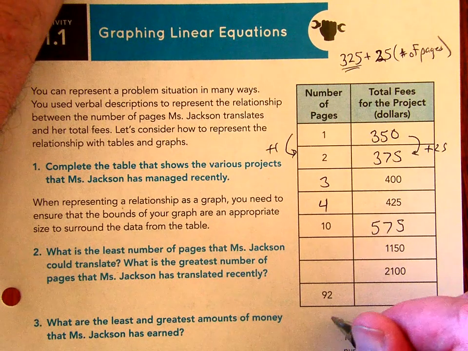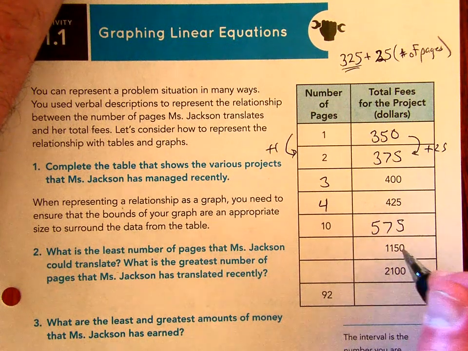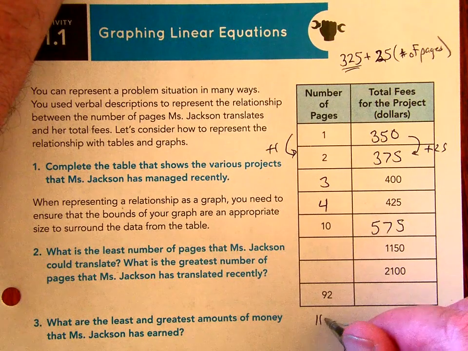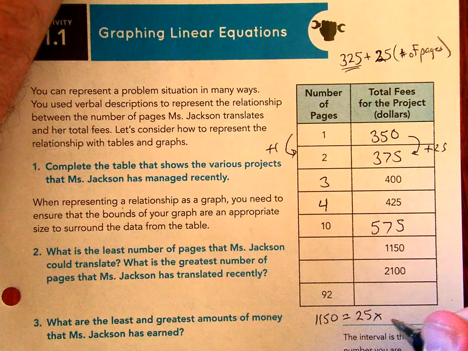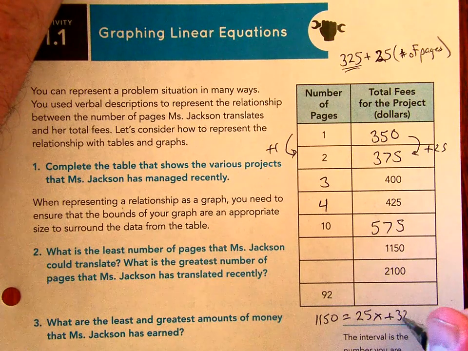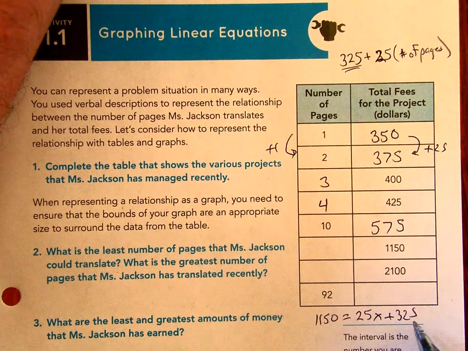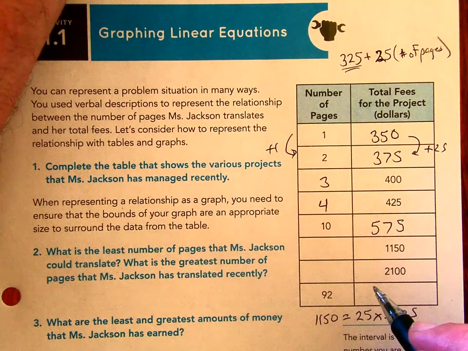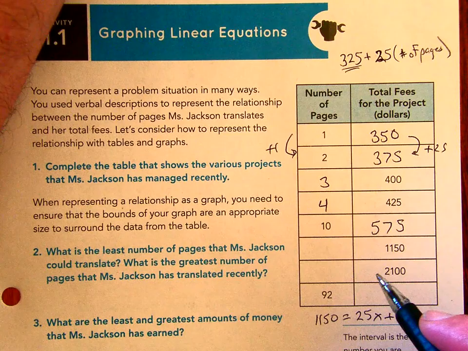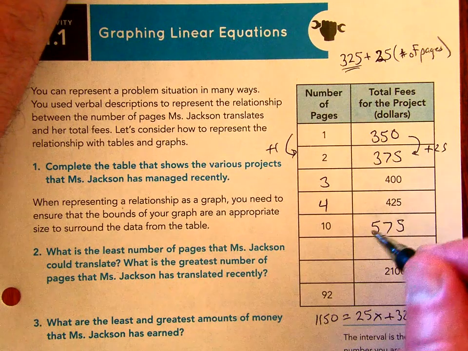If she charged $1,150, she charges $25 per page plus $325. We can use this equation to solve, and we would find out that she translated 33 pages for that amount.